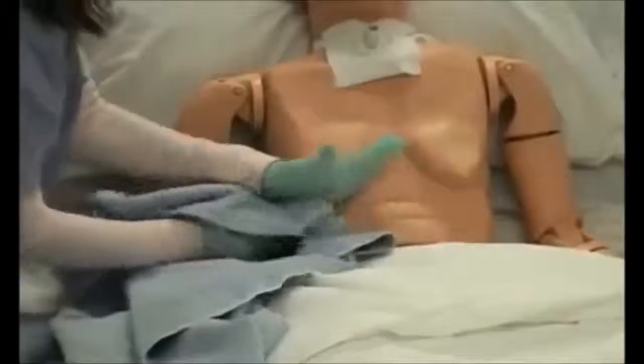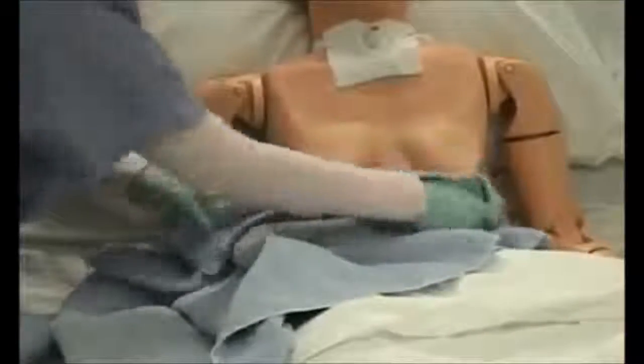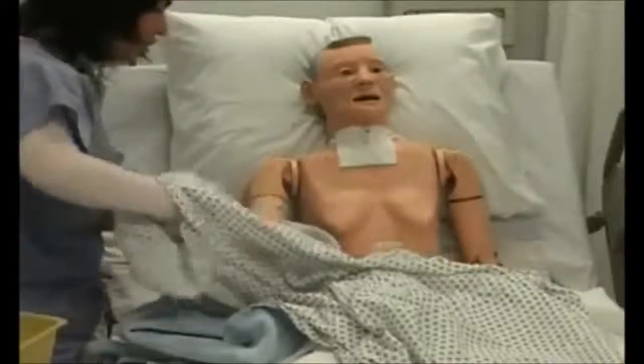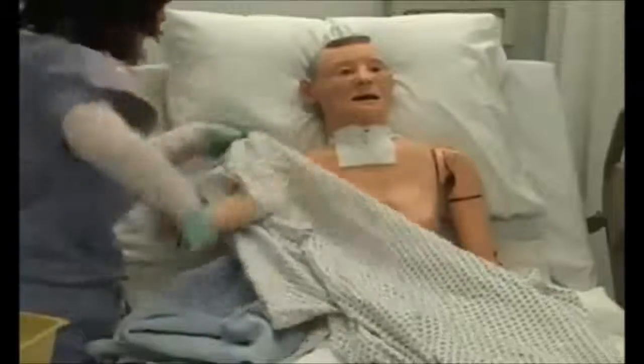Now I will pat dry. Now I will put my patient's gown on, but I will not tie it in the back since I still need to wash the back.